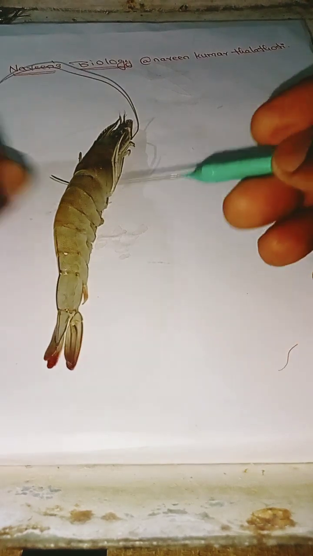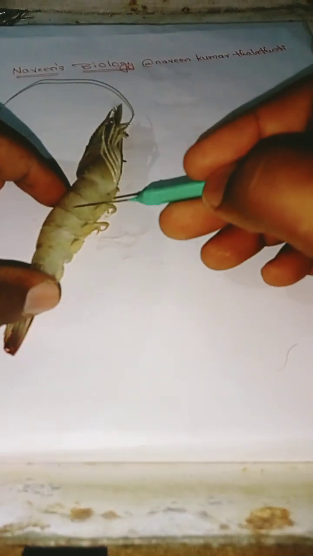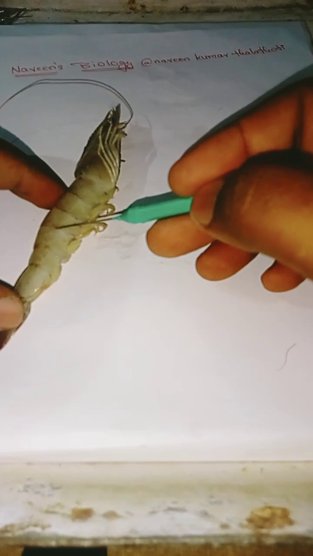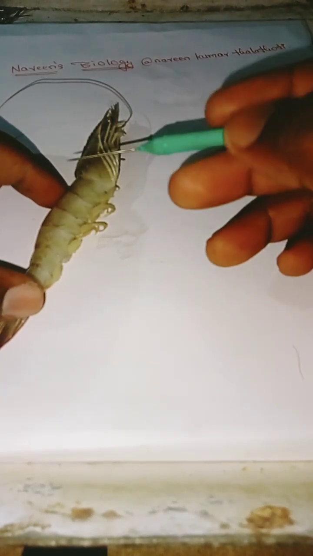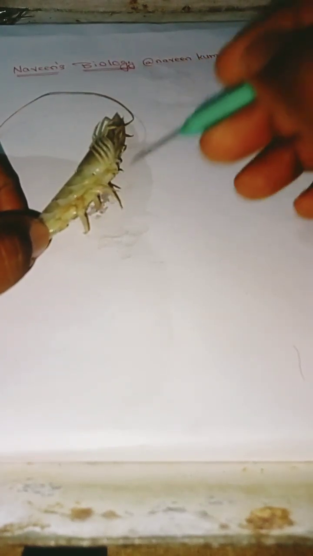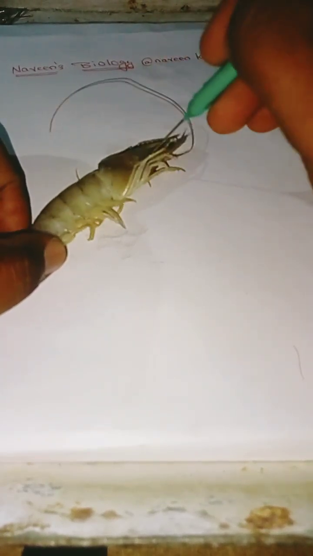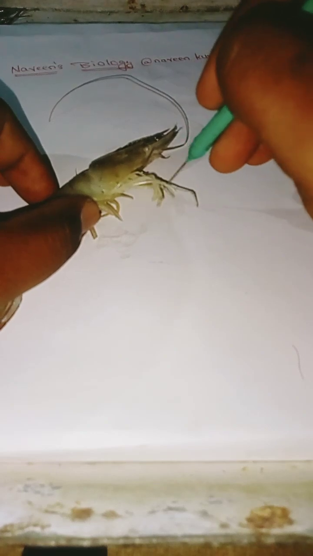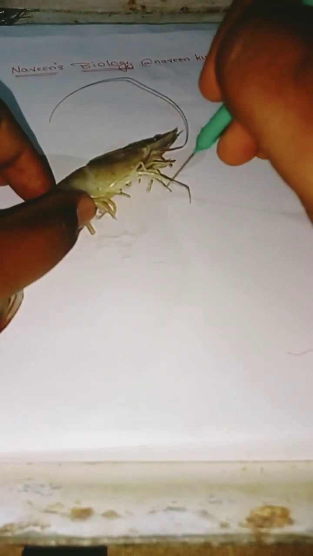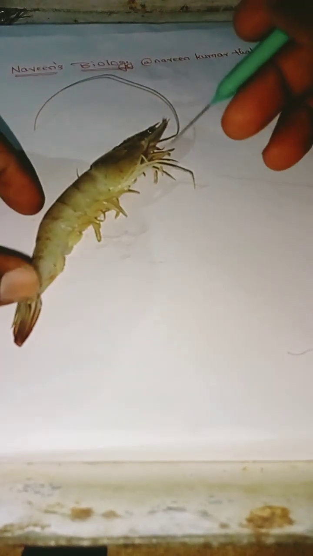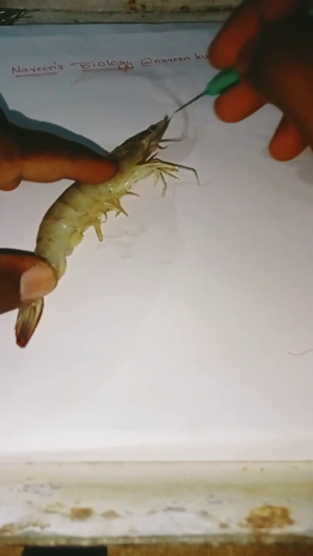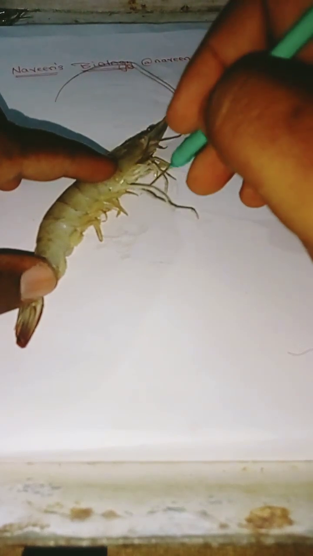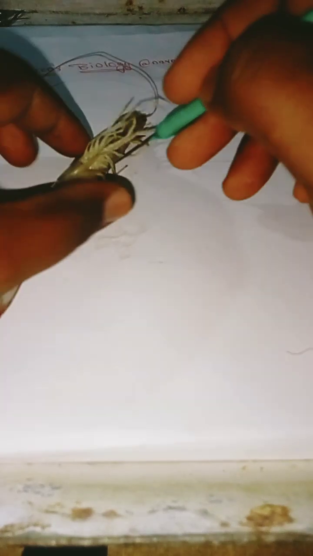Every segment has a pair of appendages. The first two pairs are modified as feelers, called antennae. This is the antennae and this is the antennae.